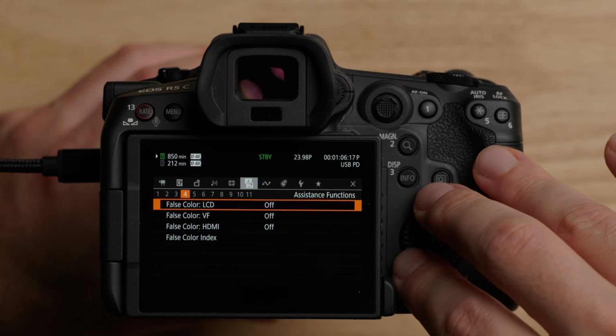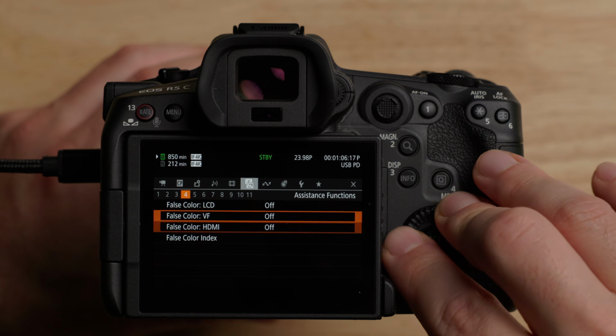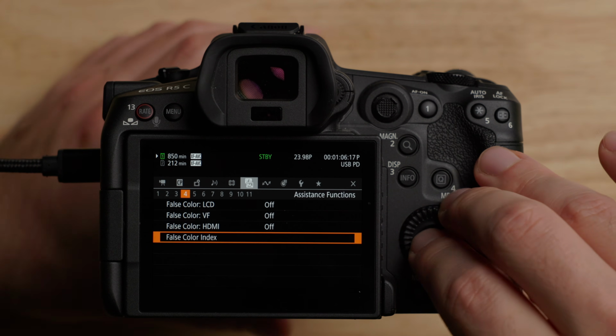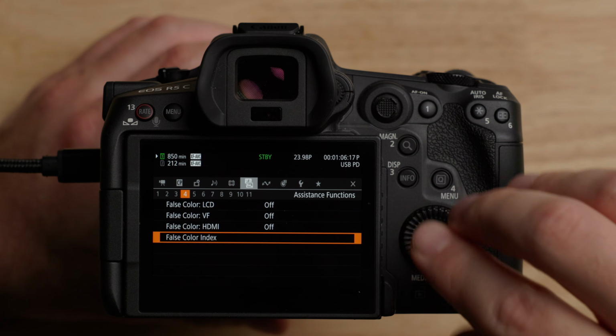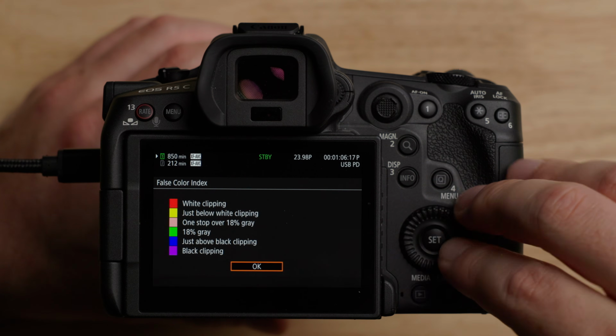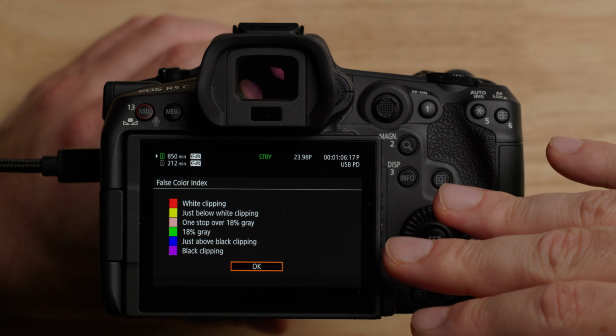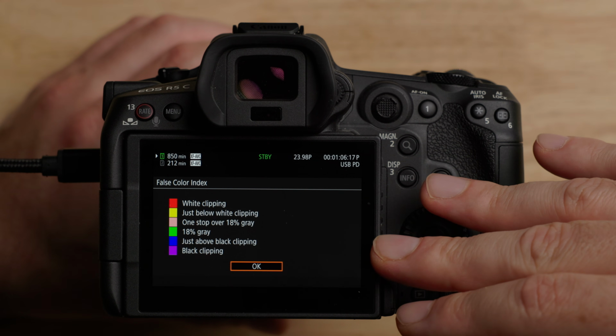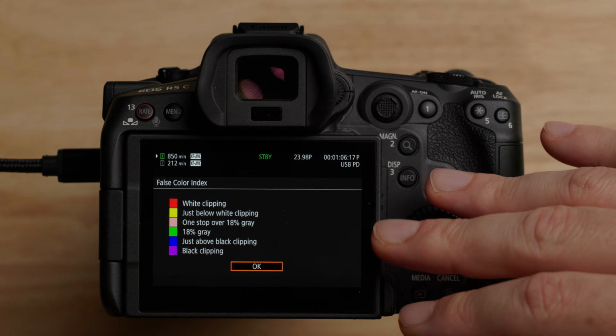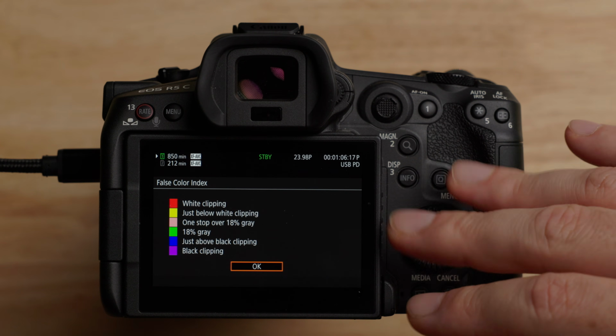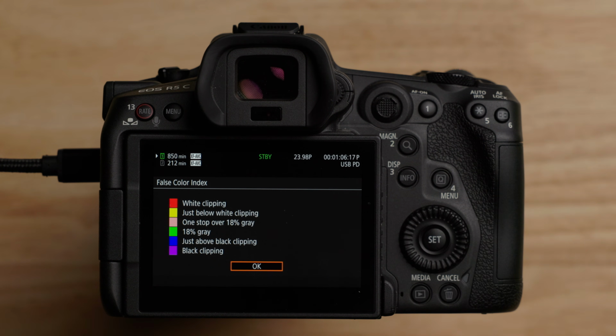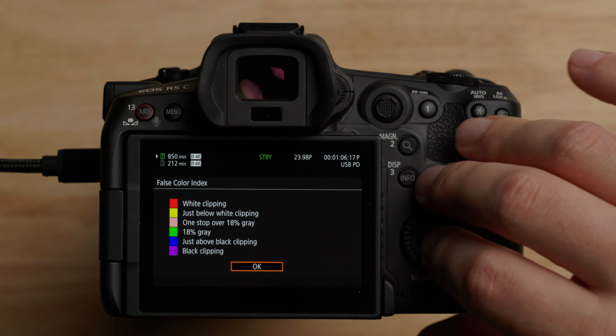Onto the fourth page, we have false color. Again, LCD, viewfinder, HDMI. You guys see a pattern here. You can turn that on and off. I love false color. I use it all the time. I actually set a custom button to this as well. And if you forget how false color works, there's a false color index here. If you press this, you can see what's going on. For example, 18% middle gray will be green, and clipping, the highlights will be red, and so on. So if you forget what the different colors mean, you don't have to worry, it's in the camera.